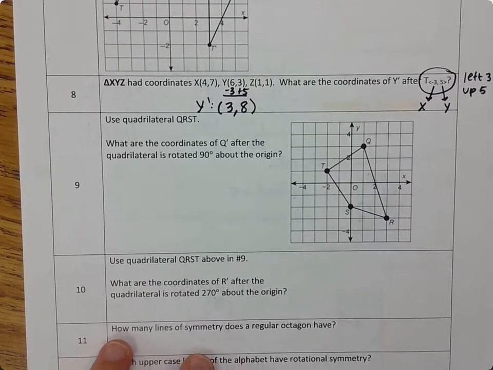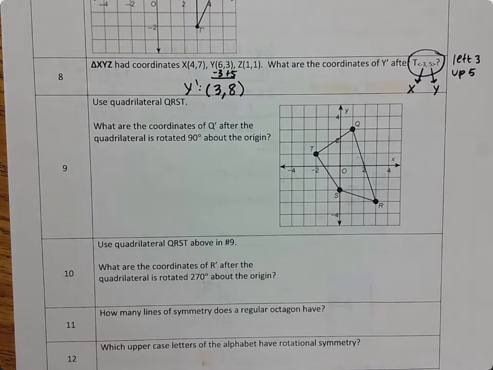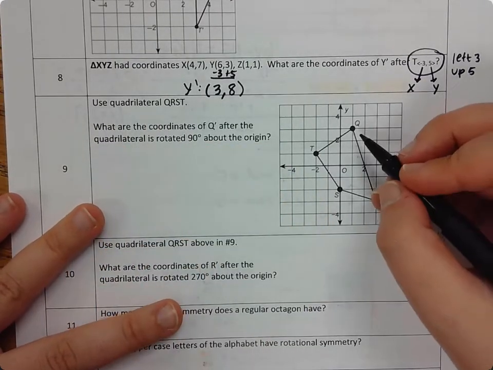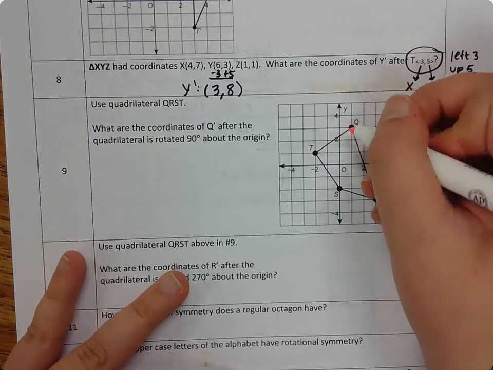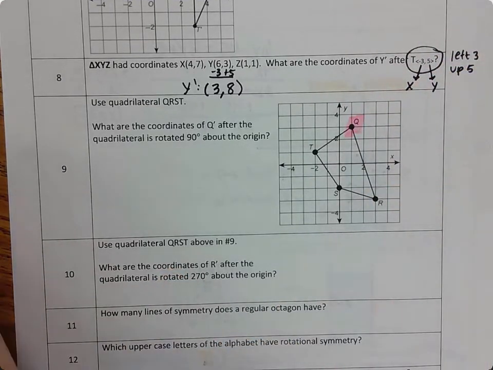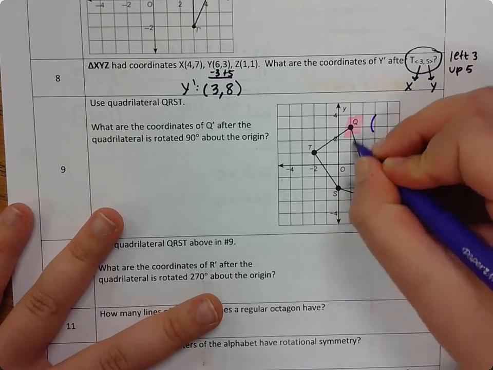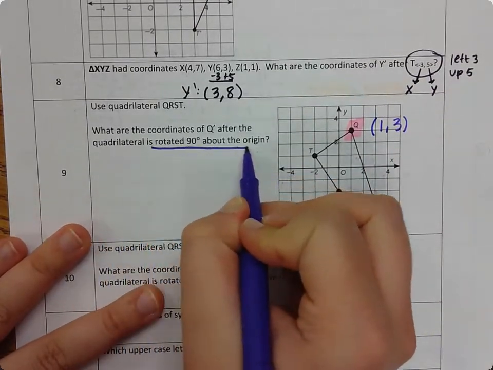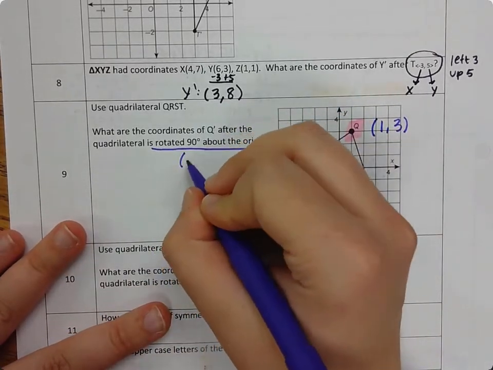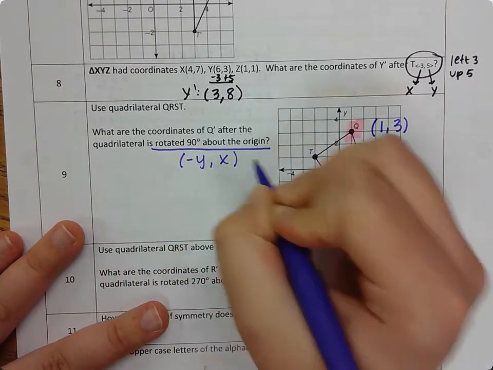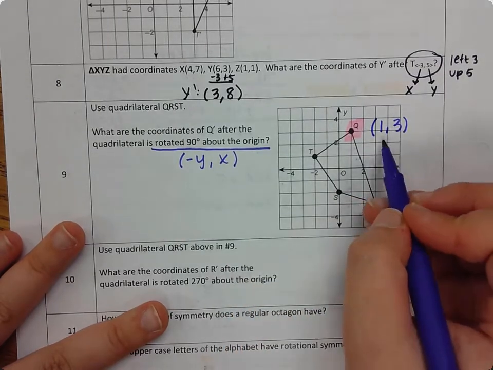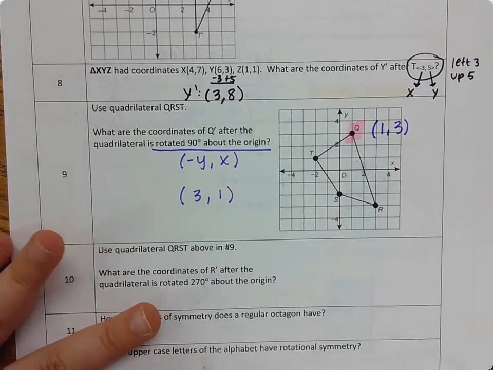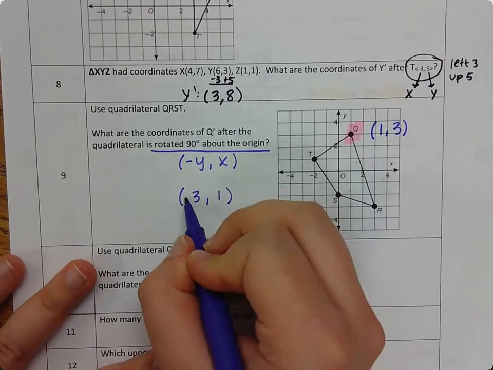And then our next two are going to be our rotations. If we are looking at quadrilateral QRST, we're talking about point Q here. So I'm going to highlight it, and I'm going to write out what its ordered pair is. This is over 1, up 3. And a rotation 90 degrees about the origin is going to follow the rule negative y comma x. So the first thing we got to do with our ordered pair is we got to switch them, 3 and 1 trade places, and then we make our y coordinate negative.